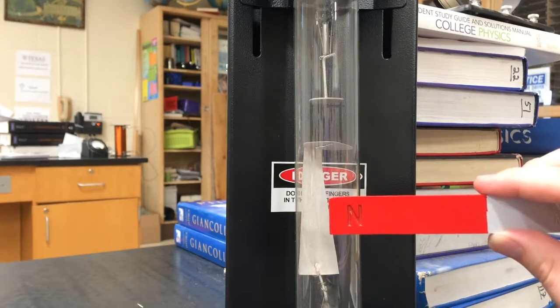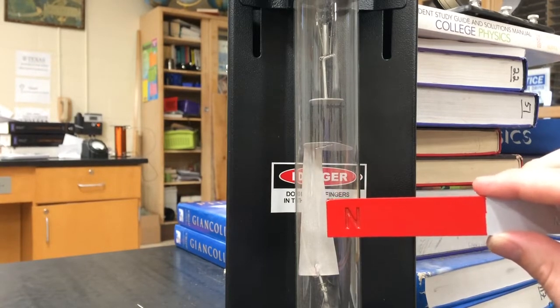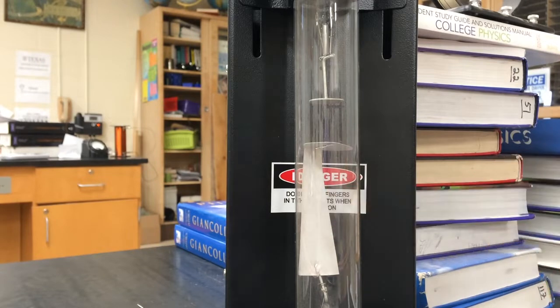I want you to predict what direction they're going to move in. It pretty clearly moves to the left. Let's try to figure out why.